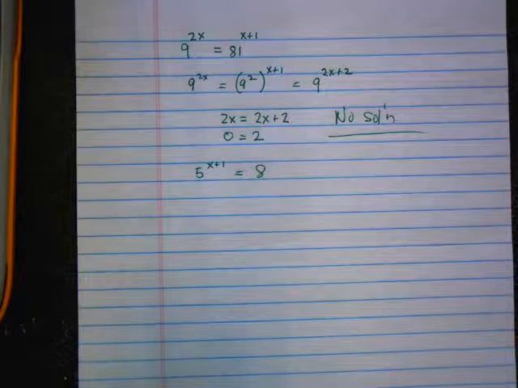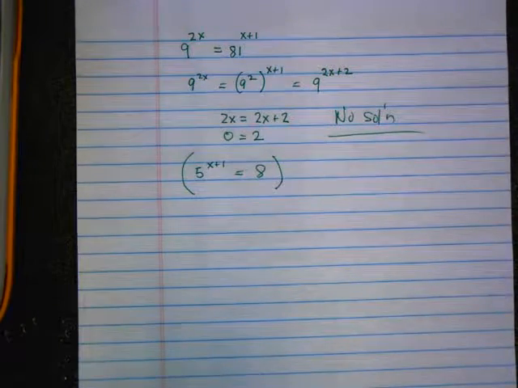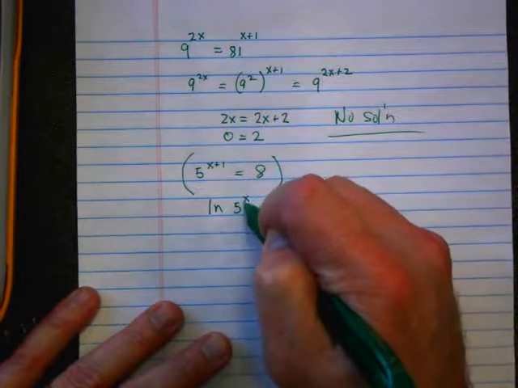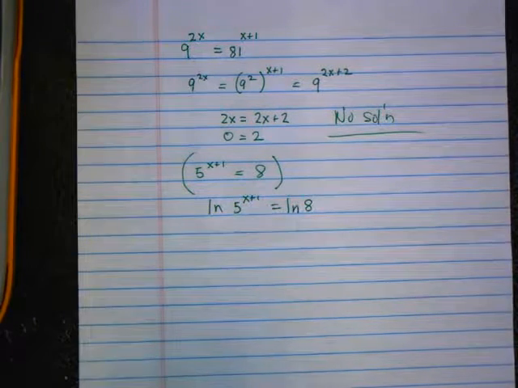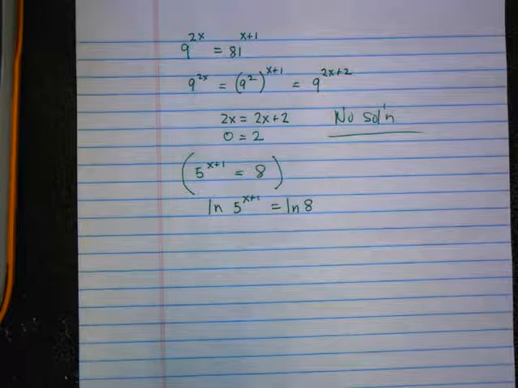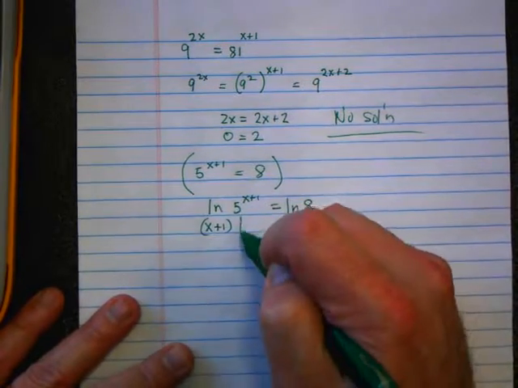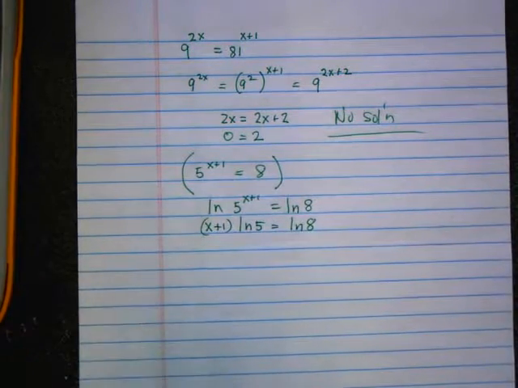So what we're going to do in this case is we're typically going to take this equation and whack it on both sides with a logarithm. Which logarithm do you want to use? ln. All right, so I would use ln of 5 to the x plus 1 equals ln of 8. And why do we whack it with a logarithm? Because the exponent can move down. So this becomes x plus 1 times ln 5 equals ln 8.